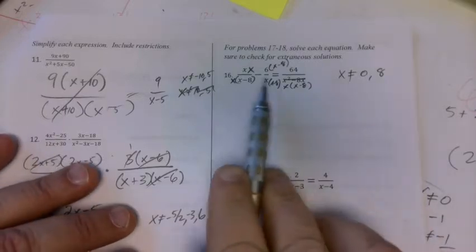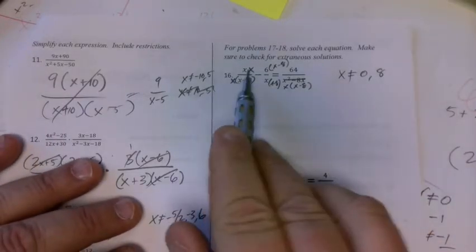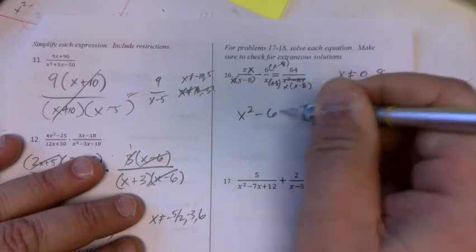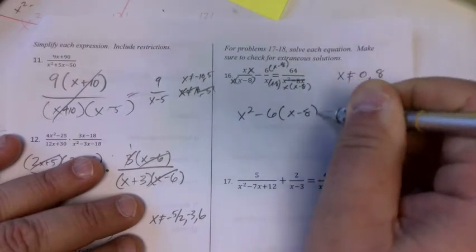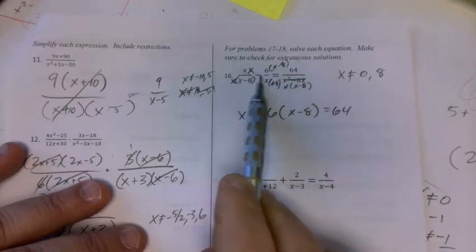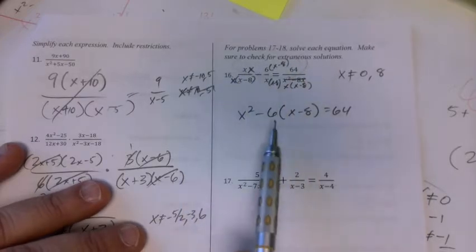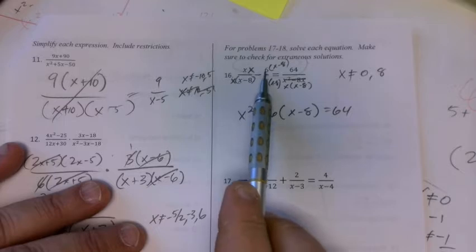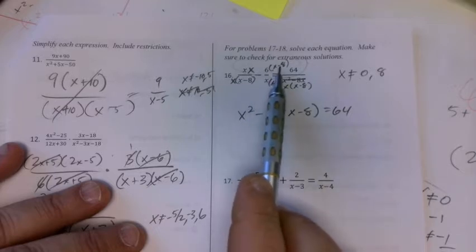Now that I've got my restrictions and I've got all the denominators the same, I just solve the numerator. X times x is x squared minus 6 times x minus 8 equals 64. That's just the numerator right there, right? Make sure you get that negative. And I didn't distribute the negative up here because I'm afraid if I do, I'll get negative 6x, but I'll forget about that negative there.